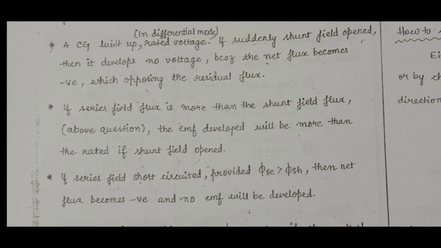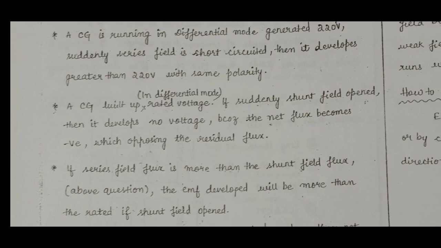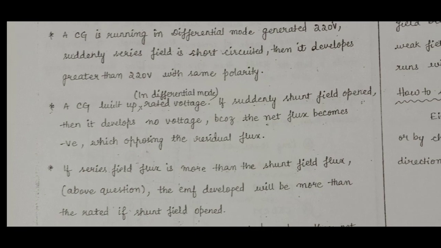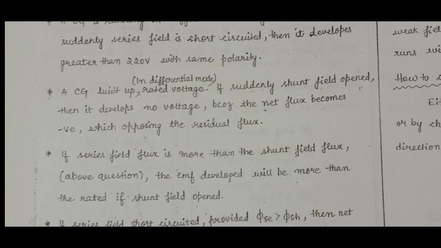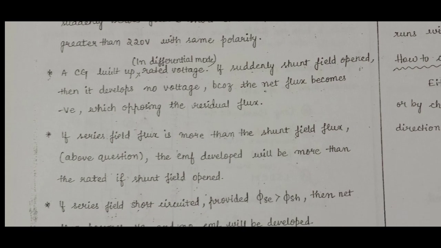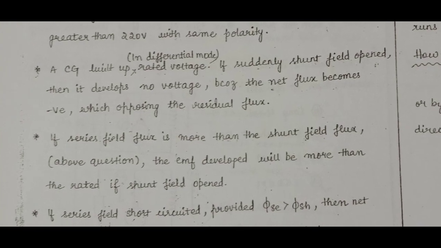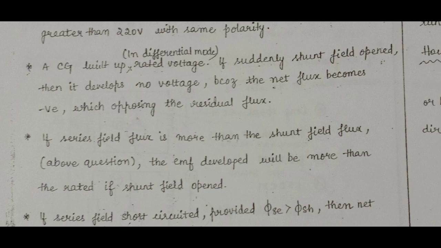A differential compound generator builds up a rated voltage. If suddenly the shunt field is opened, then it develops no voltage.